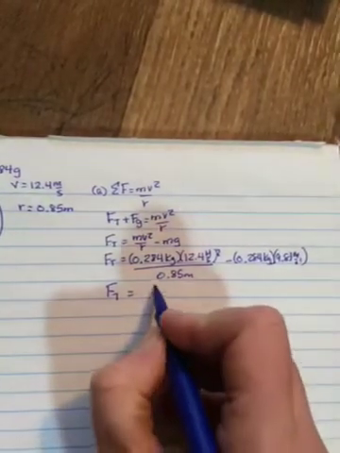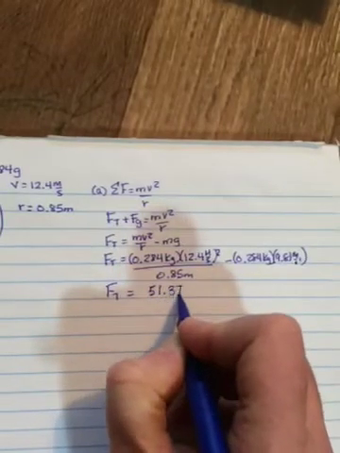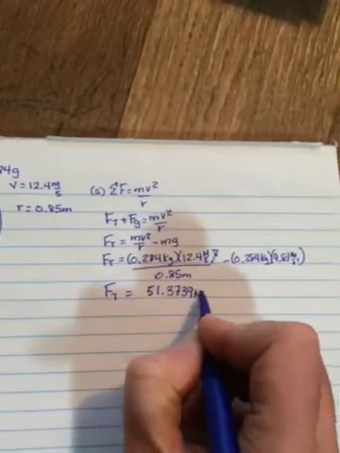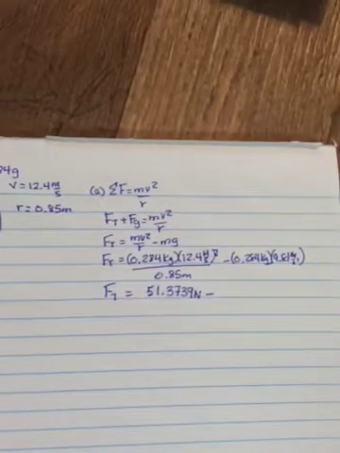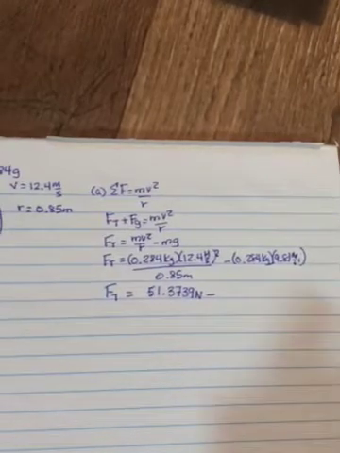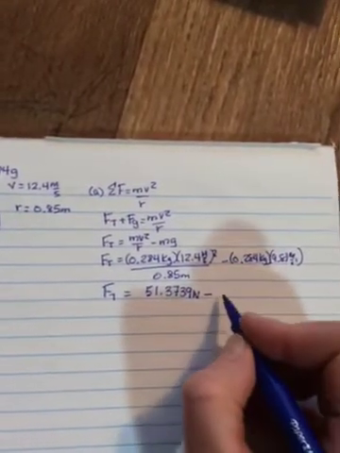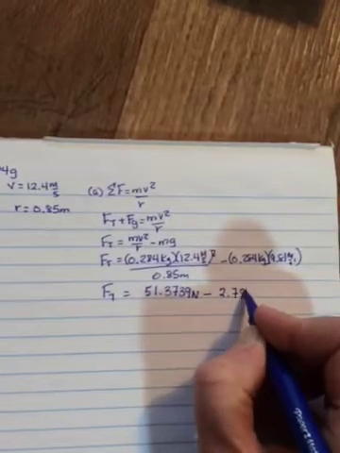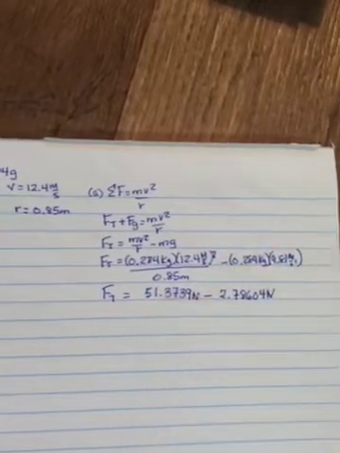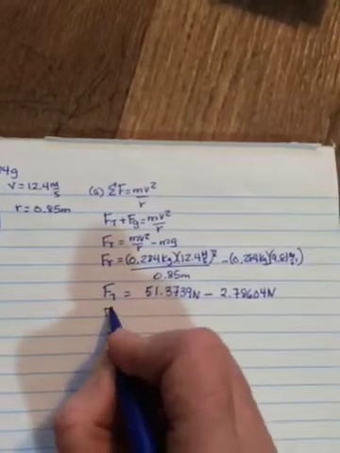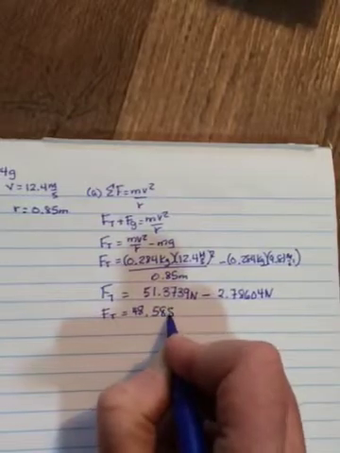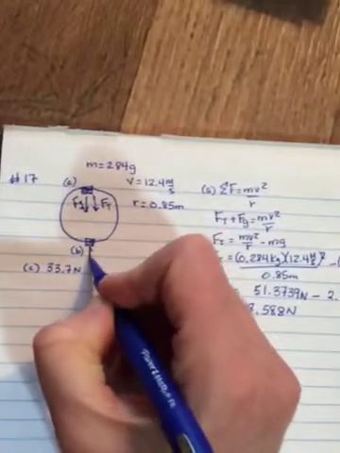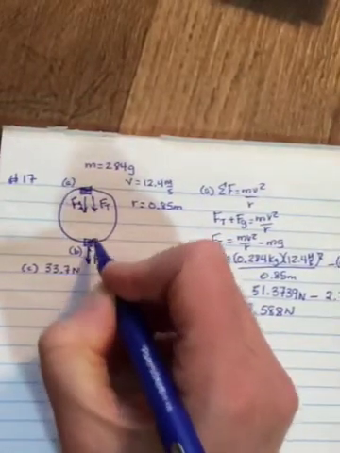So the first term is 51.3739 newtons, and that's minus 0.284 times 9.81. Second term is 2.78604 newtons, for a grand total at the top. The tension is 48.588 newtons.